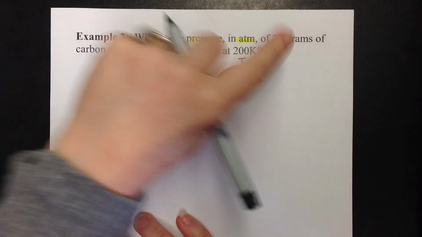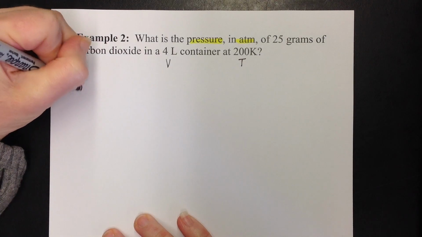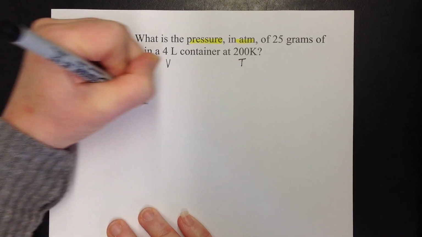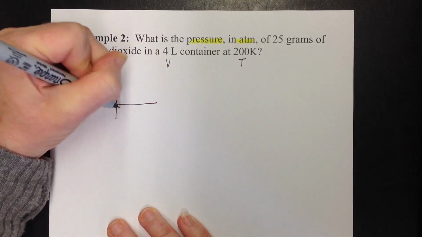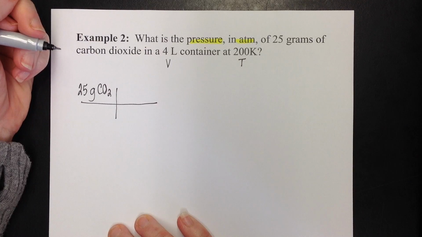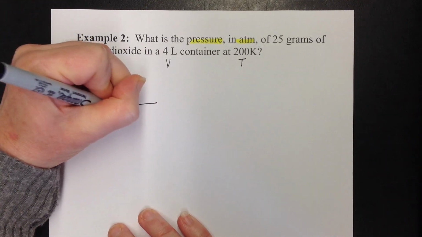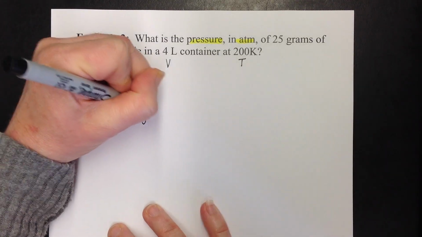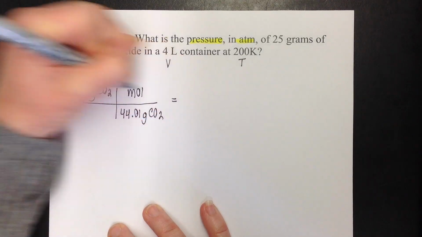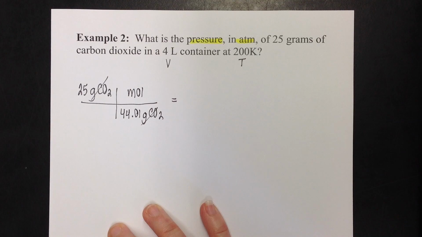So real quickly, I'm going to convert that 25 grams of carbon dioxide, this is just my scratch work, to moles. And we know that there are 44.01 grams, most of you probably know that off the top of your head, of carbon dioxide per mole. Again, this is scratch work.